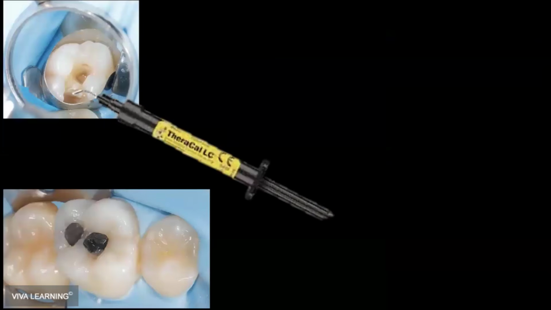Another composite is here over here. Kind of like a deep preparation. We put a liner of Dycal. I didn't use glass armor this time because it was a little bit bigger. I used something called TheraCal LC. Really nice, like your calcium releasing product where you can put it for indirect and direct pulp caps.